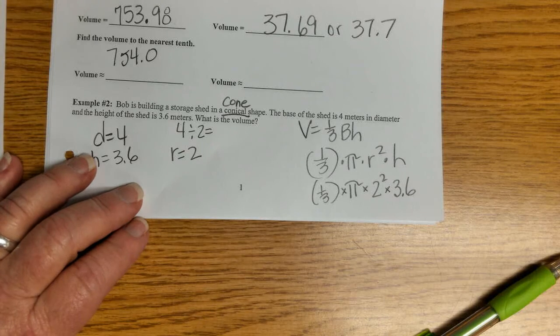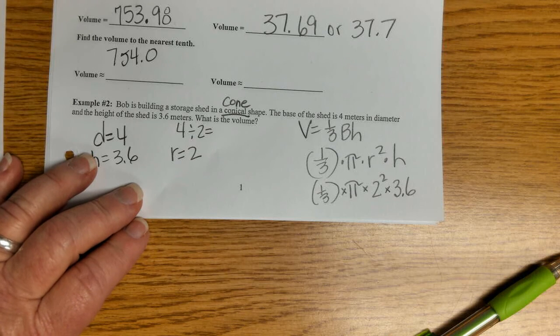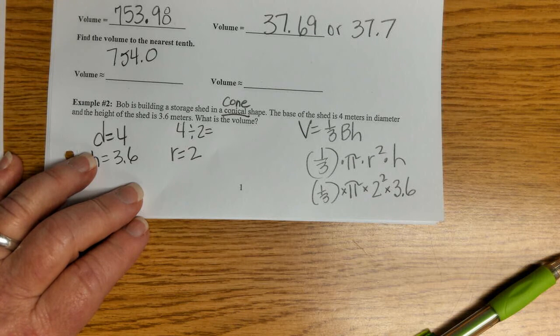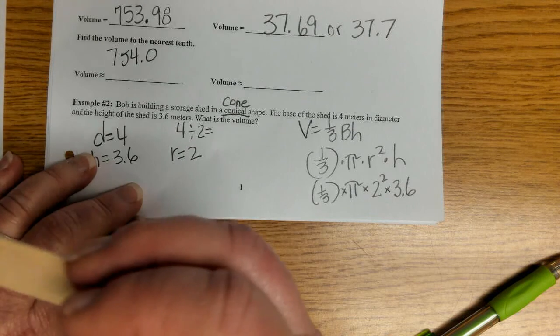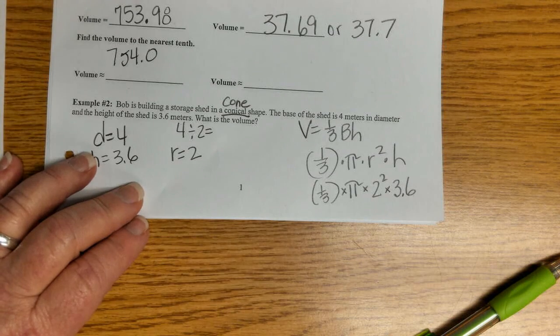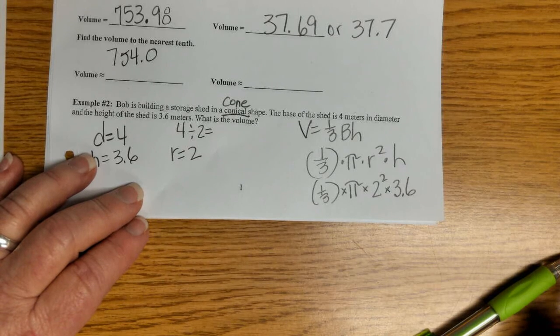So then let's go ahead and put this in our calculator, and I'll ask a lovely or a handsome body about what the value of this is. And that would be Braxton. What'd you get for an answer?